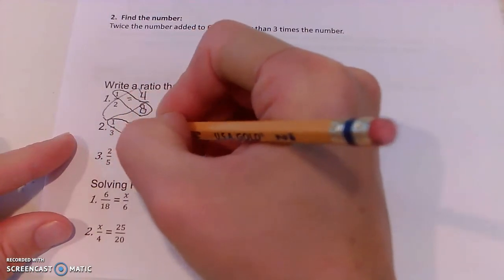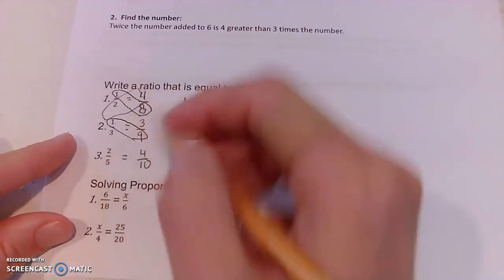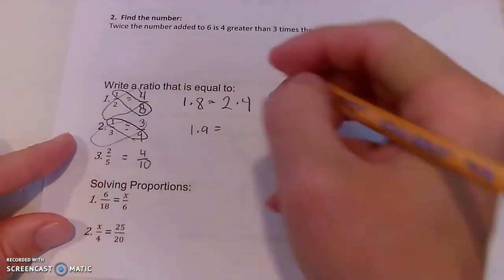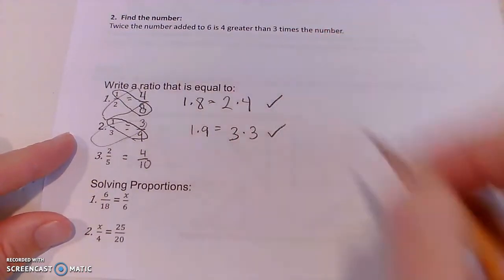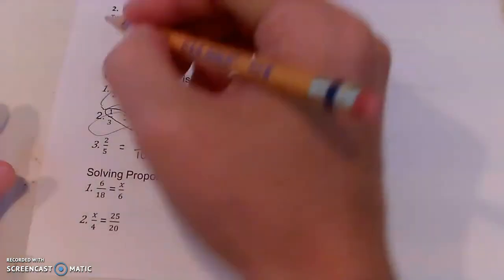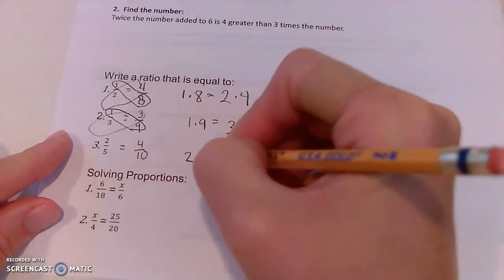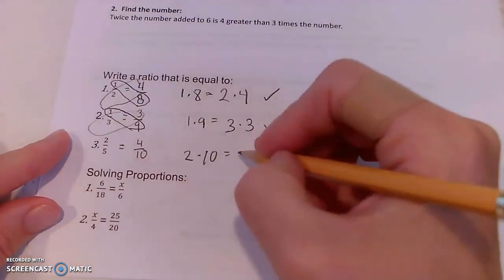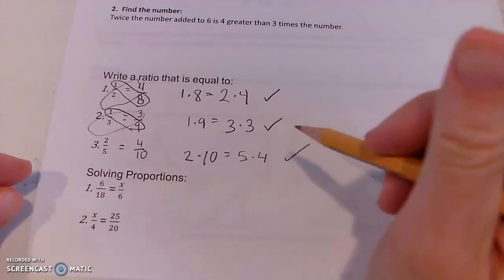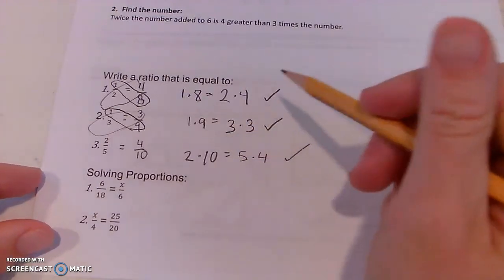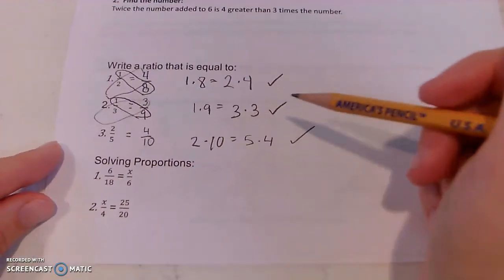If I have 2 equal fractions, that would be 1 times 9 is going to be equal to this 3 times 3. 1 times 9 is equal to 3 times 3, and that is true. 9 is equal to 9 there. Okay, this one, 2 times 10 is 20, right? Is equal to 5 times 4. It works again. 5 times 4 is 20. Okay, so that's what it means to have the proportion, and I can use that to solve proportions, okay?